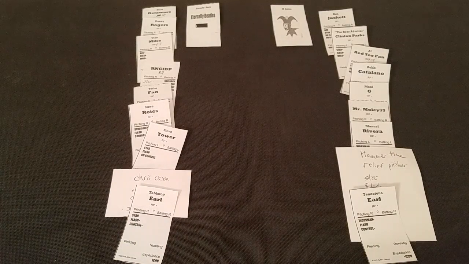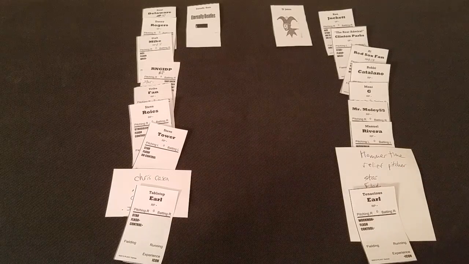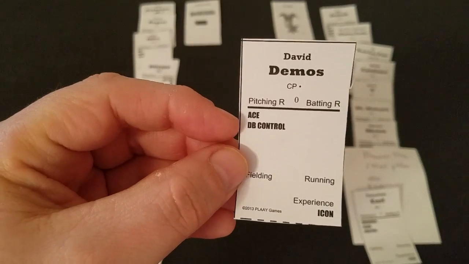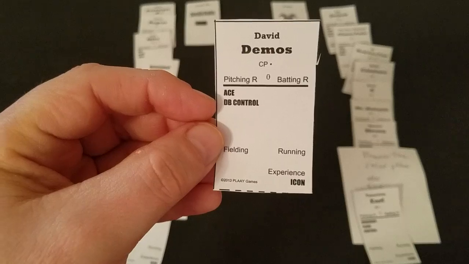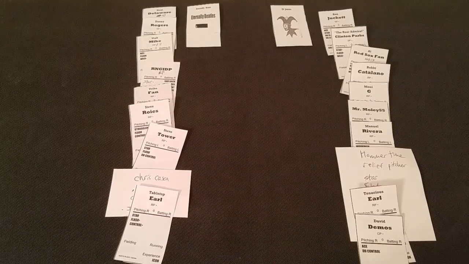And now we have to have closers for each of the teams. So the closer for Team ID Jester will be myself. So I patterned myself after the 1983 Dan Quisenberry card, and those are the qualities I came up with, ace and double control. So I'll be the closer for Team Beats. Hopefully we'll get some chances to close out games.